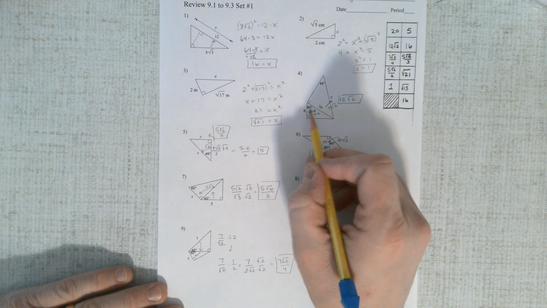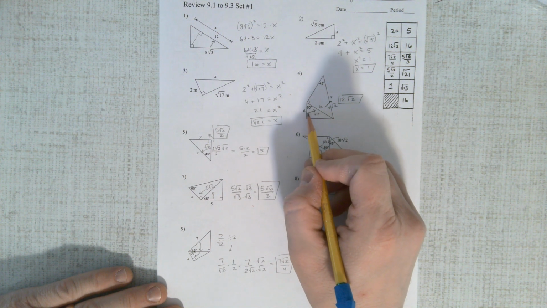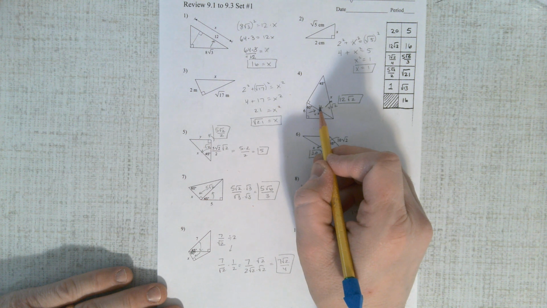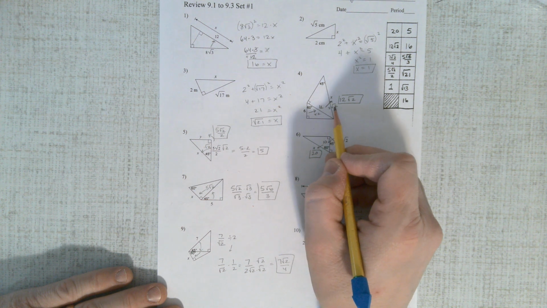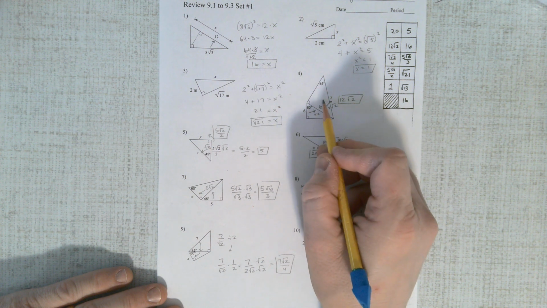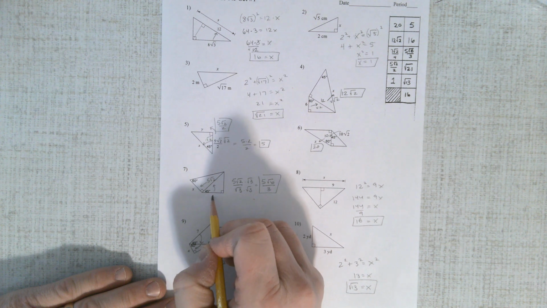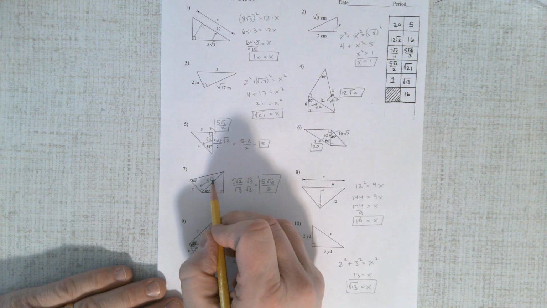Number 4, we have two special triangles, and in the first one, I can multiply by 2 and get to 12, and then multiply this 12 by root 2 and get 12 root 2. So I use the rules for the 30, 60, 90 and the 45 to get that one. Same thing here. This is 5, then 5 root 2.